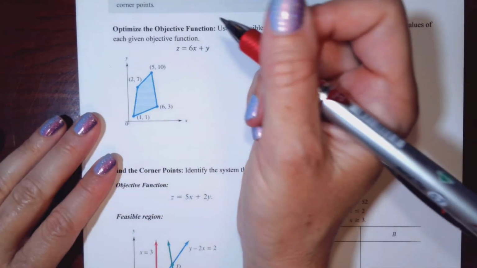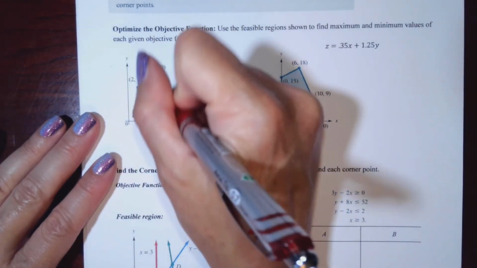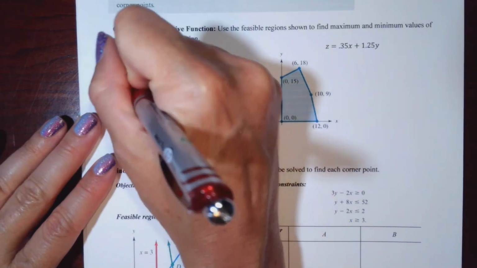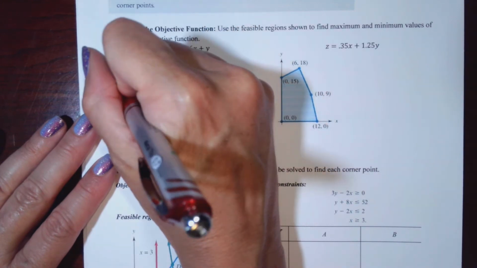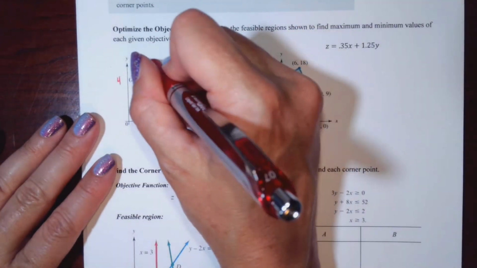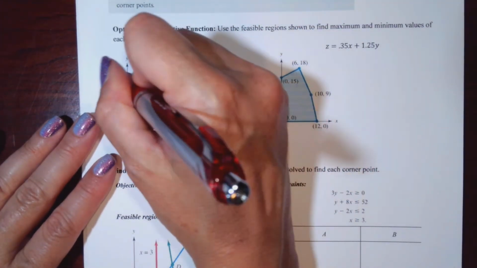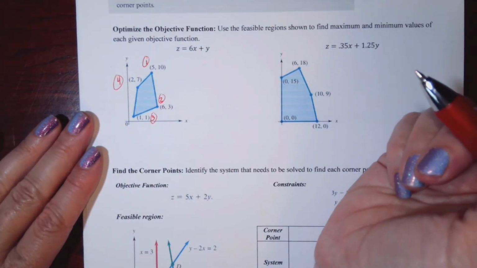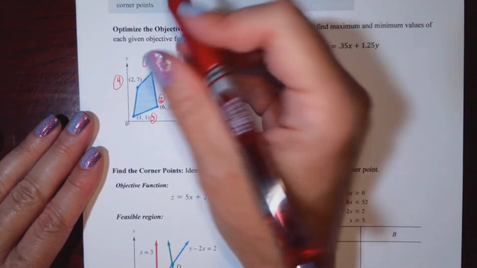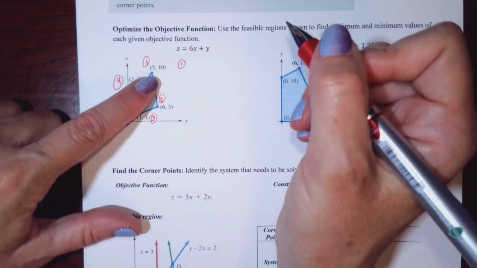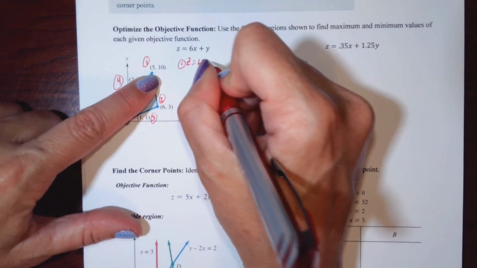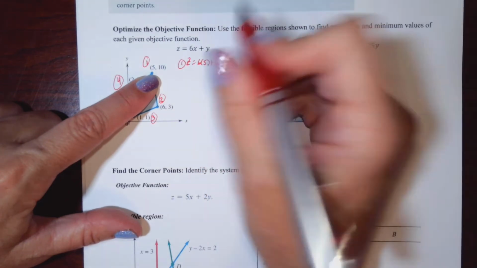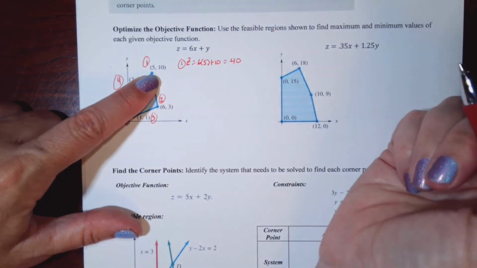What I want you to do is go ahead and number your corner points. We've got 1, 2, 3, 4 corner points here. And we are going to find the function value for each of those 4 corner points. So for corner point 1, I've got coordinates 5, 10. So z is going to be 6 times 5 plus 10, which is 40.